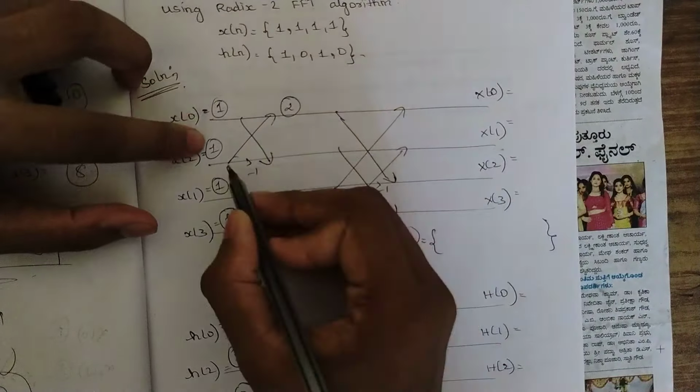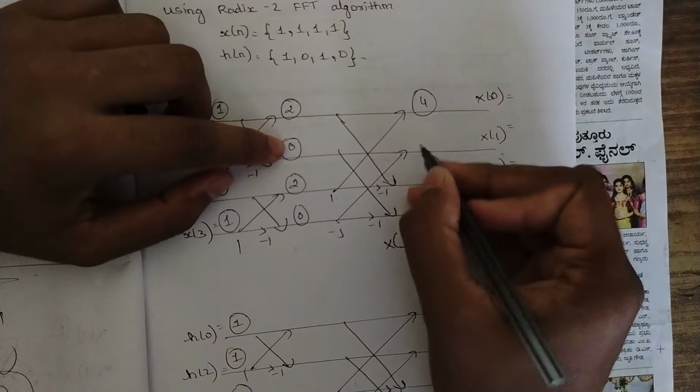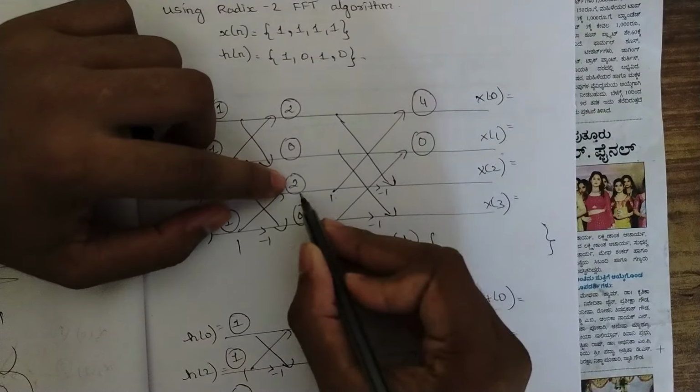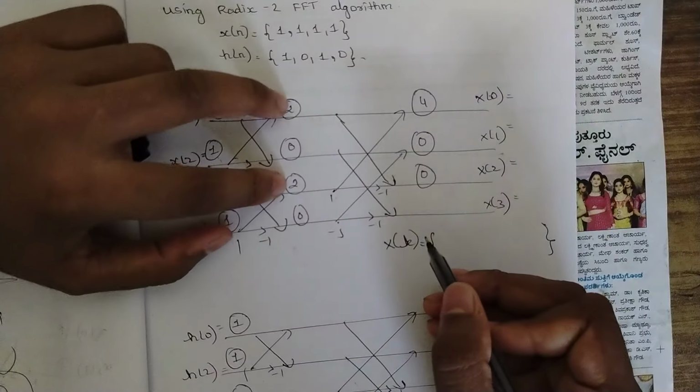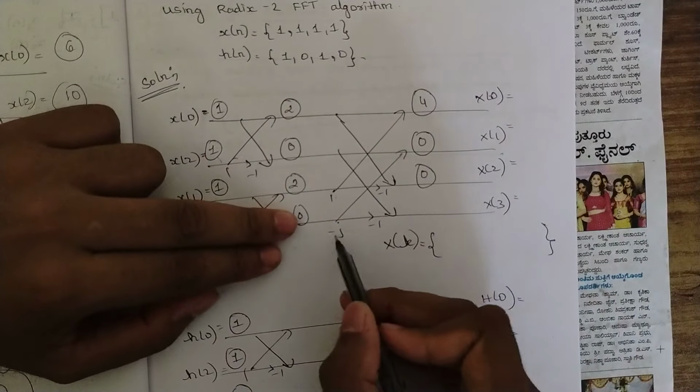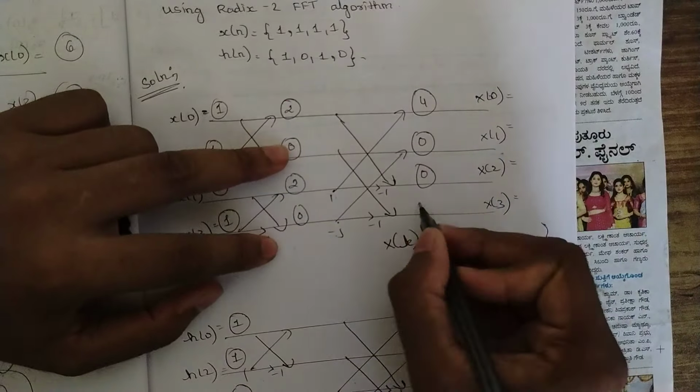And here 2 plus 2 into 1, that is 4. 0 and 0 into minus j is 0. And 2 into -1, -2 plus 2 is 0. And 0 into -1 and minus j, 0 plus 0 is 0. So these are our 4 values, 4 0 0 0. This is our first sequence, x of k.